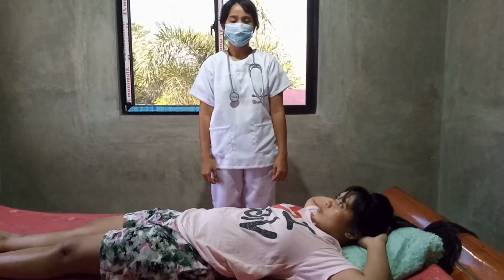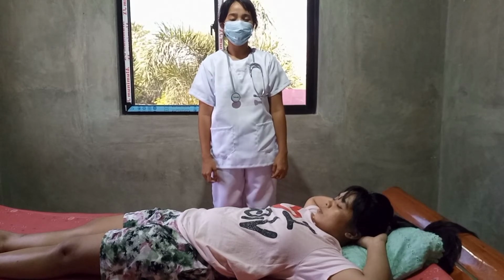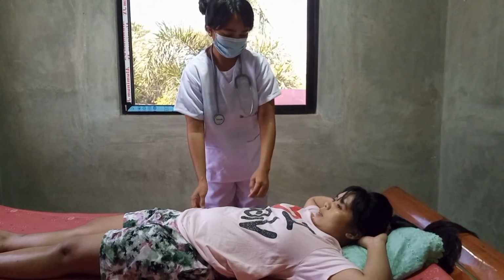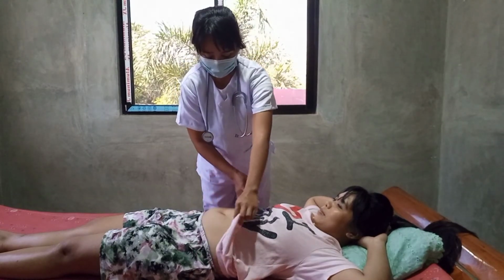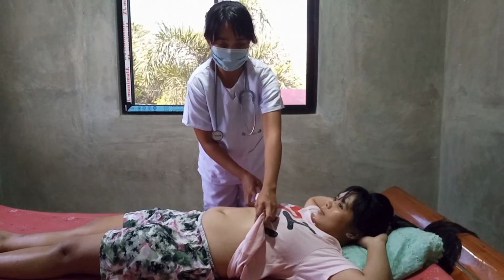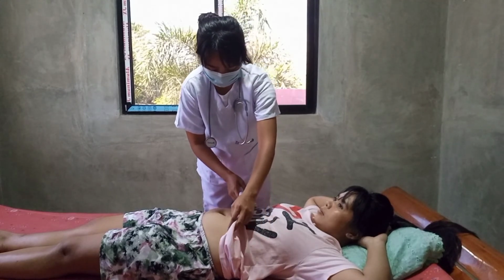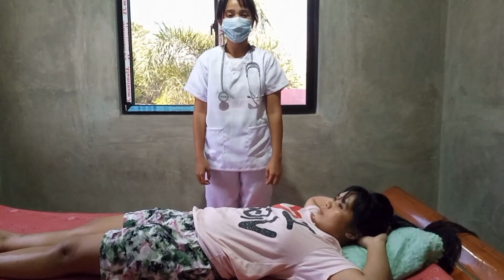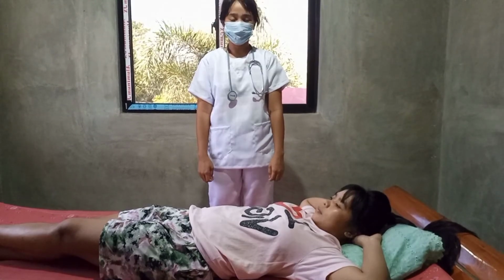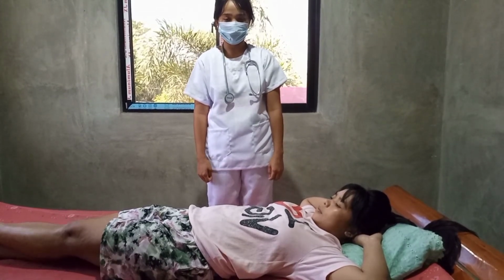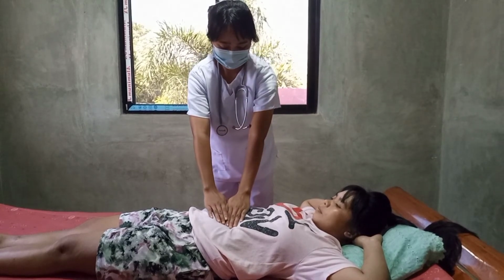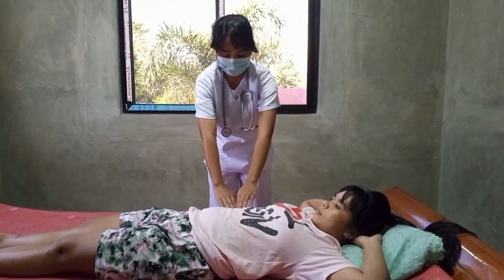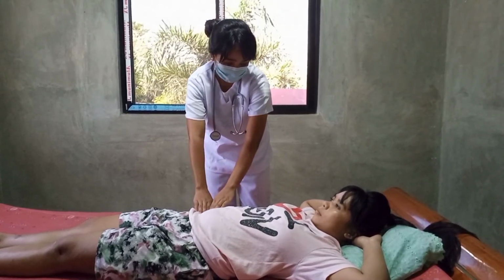So the first thing that we can do here is to inspect the abdomen for any signs of discoloration or lesions. So can I raise your shirt, ma'am, if it's okay? Okay. Let's see if there is sign of lesions or discoloration. So as I inspect the abdomen of the client, there's no sign of discoloration or lesions. Okay. The next thing to do is to palpate the first quadrant of the abdomen. We're trying to assess for any tenderness. Do you feel tenderness here?